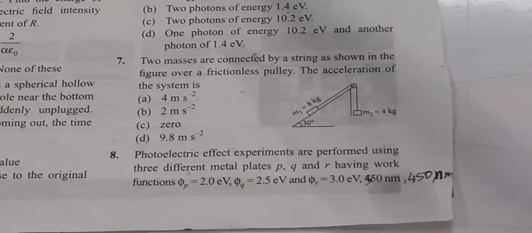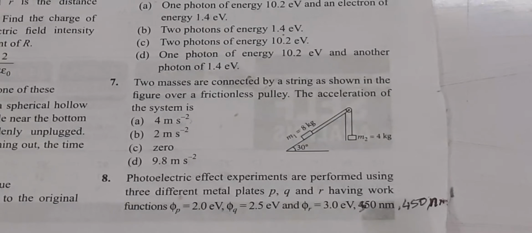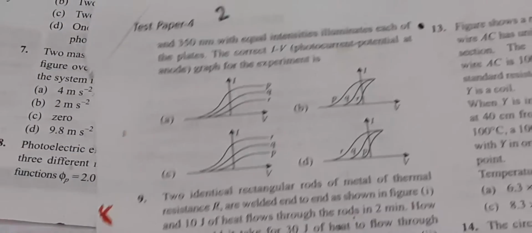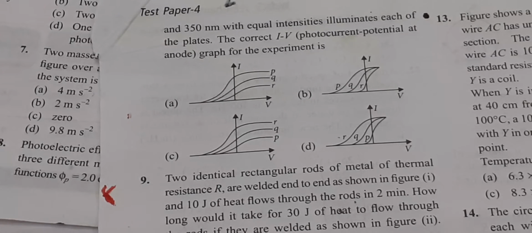Light of wavelength 550 nanometer, 450 nanometer, and 350 nanometer with equal intensities illuminates each of the plates. The correct IV for the experiment is current versus voltage plot.